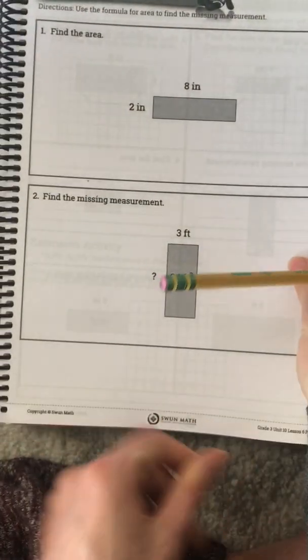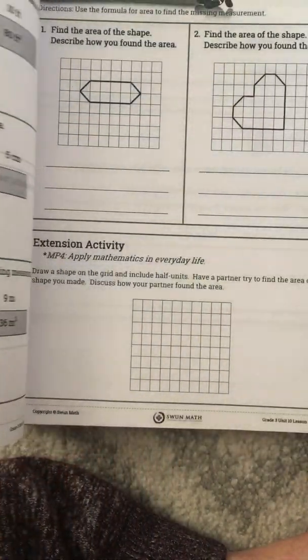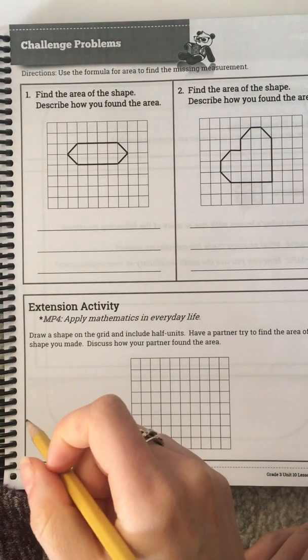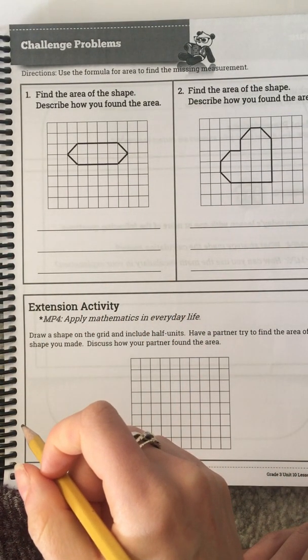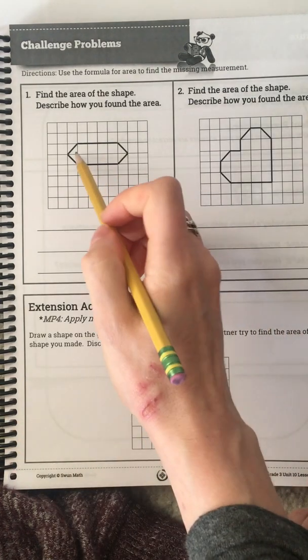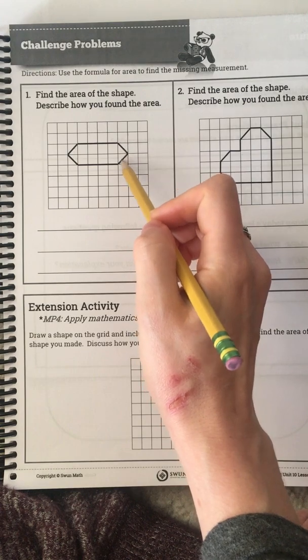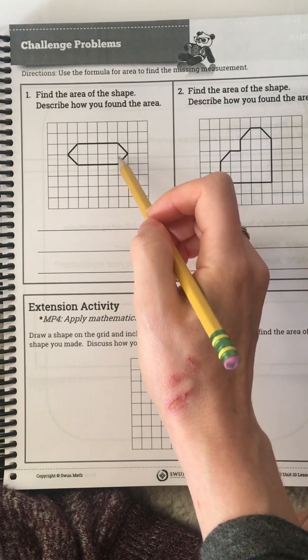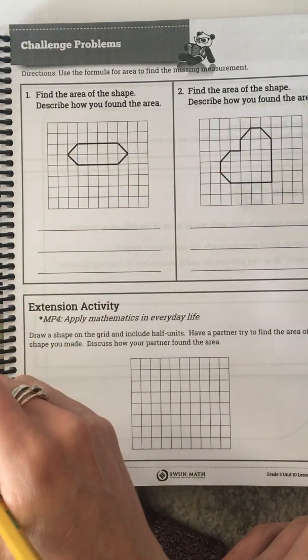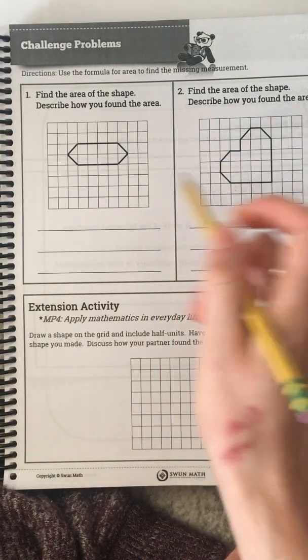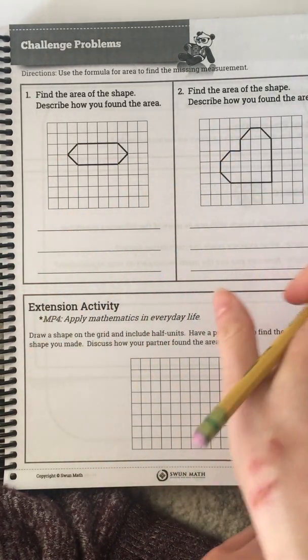So for the rest of this, you are doing the same thing for final check for understanding and student practice. And then your challenge. If you want to focus on your challenge problems, find the area of the shape and describe how you found it. Well, you have to look at these two because these aren't whole. So you need to figure out how can I combine these to make them into a whole. This one's a little bit trickier, and then it wants you to actually write how you figured it out.